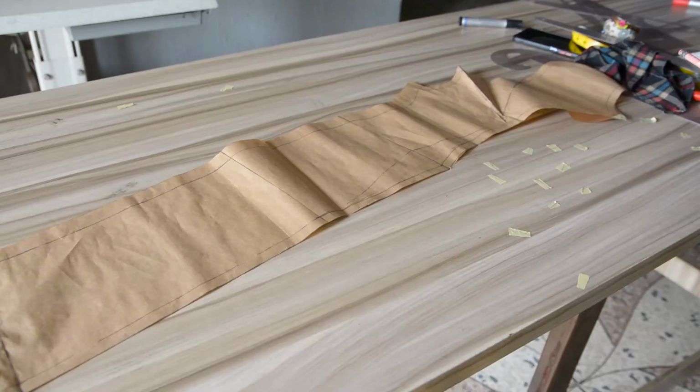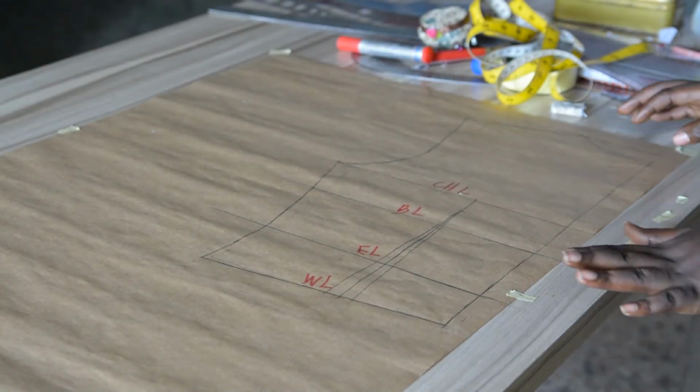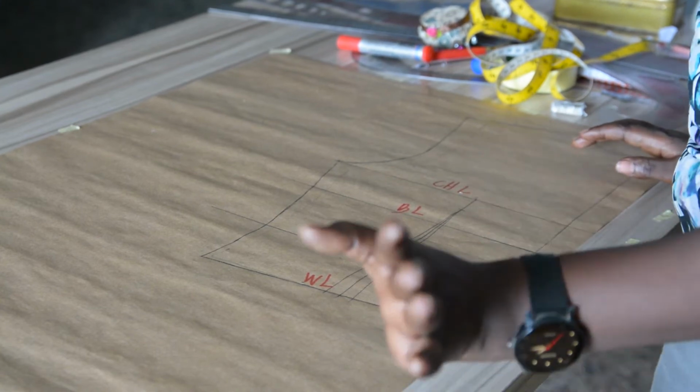So the next step is to go into the drafting of the back panel. Now I've transferred the back pattern on a fresh pattern paper, which I will be grading to make the jacket pattern for the back.